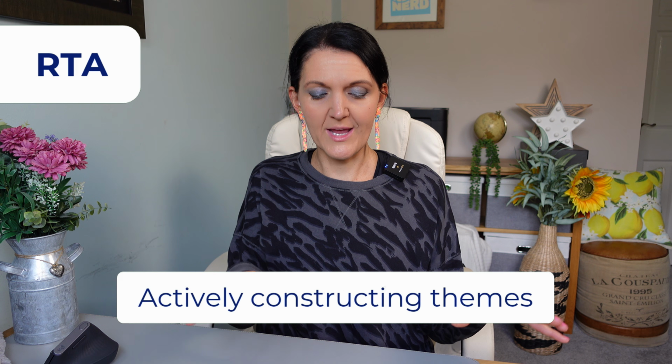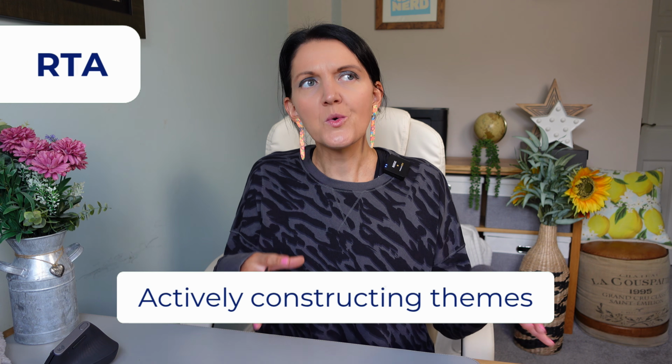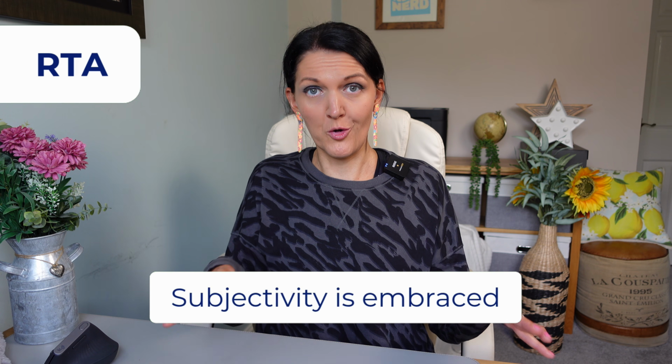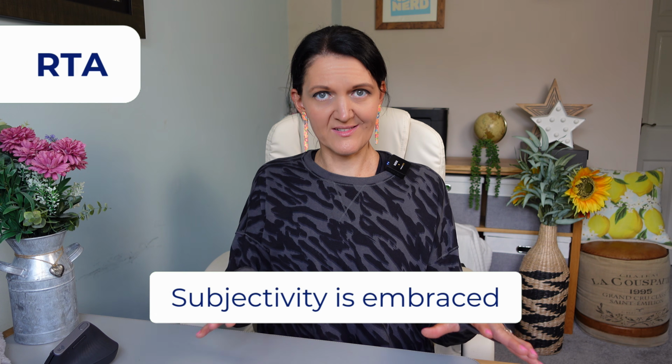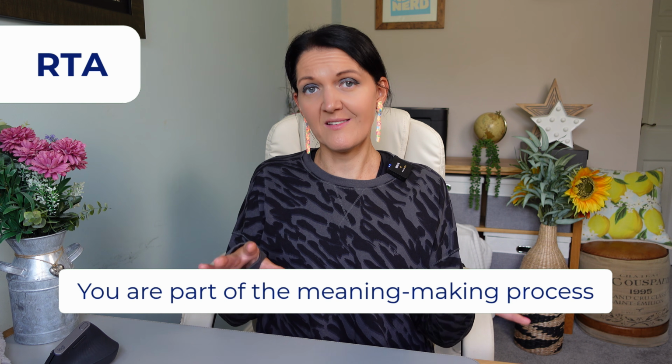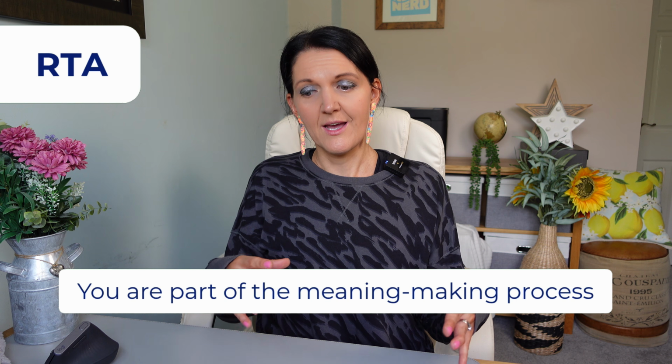Both RTA and IPA ask you, as the researcher, to reflect on your role in the research, but they do so in slightly different ways. In RTA, you are actively involved in the construction of themes. Your subjectivity is not a flaw. It is very much embraced as part of this approach. And you are very transparent, very explicit in acknowledging any biases, any assumptions, anything that is going to be informing how you go about generating those themes.